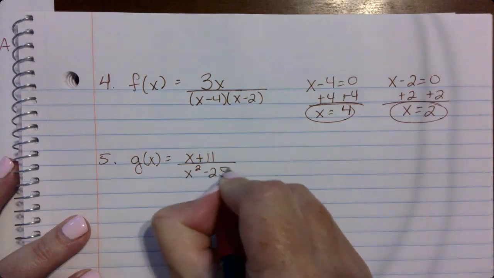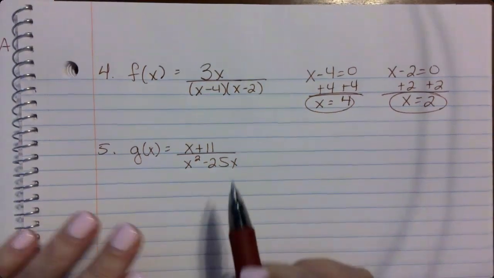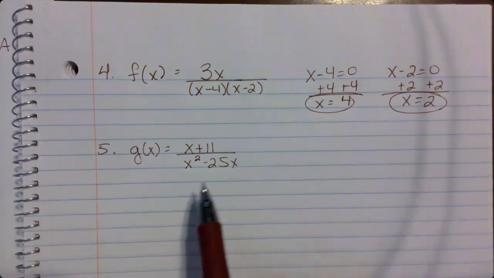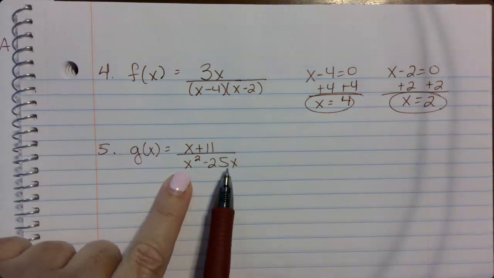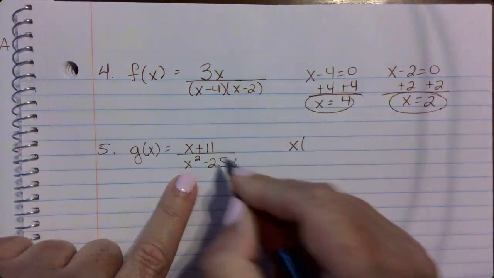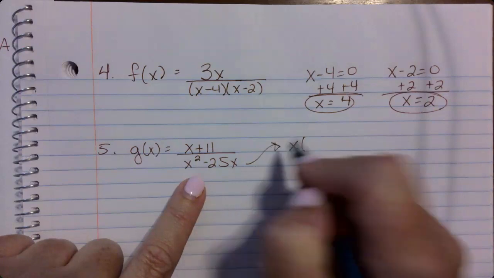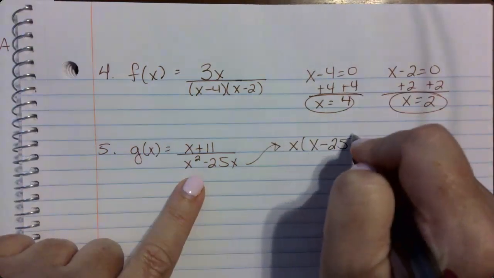Minus 25x. Okay, so here we're going to factor. Now before we jump in and start factoring, notice that these both have an x. So if I take out an x on the bottom, I'm left with an x minus 25.